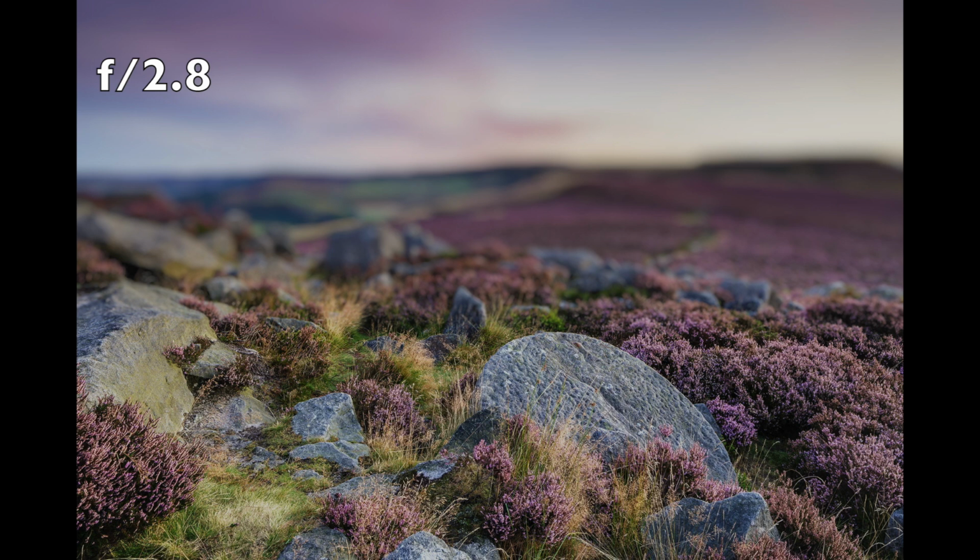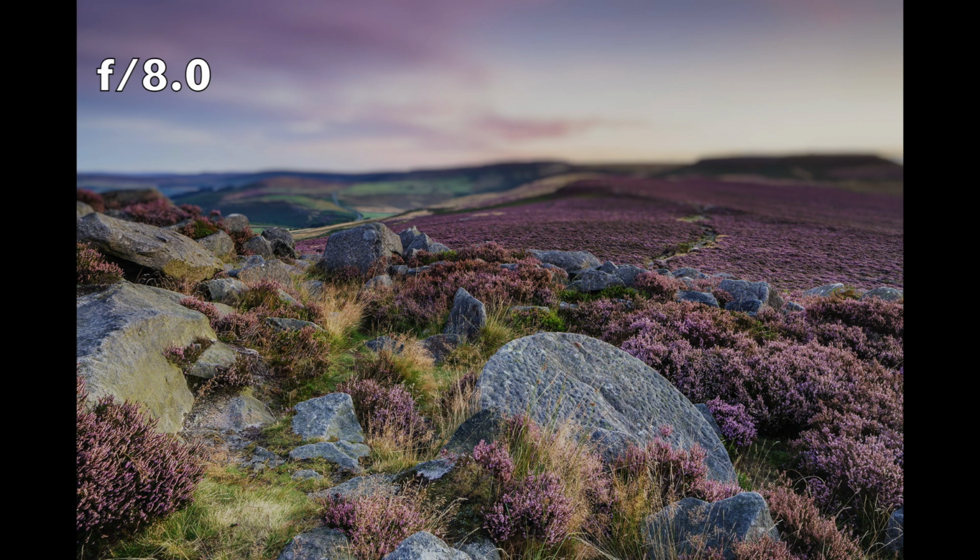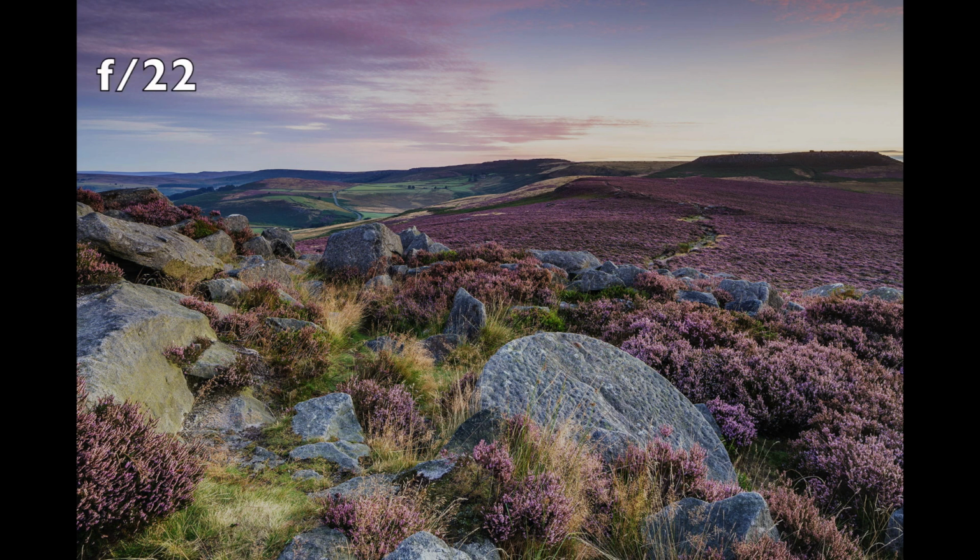If you're then changing your aperture from 2.8 to 8.0, more of your picture will be sharp. Deeper in the picture, in the field, will be sharp. And then if you are changing your aperture from 8 to 22, you can see more of your picture will be sharp, deeper in the field. So by telling you this, I hope you will have a better understanding of what depth of field means.